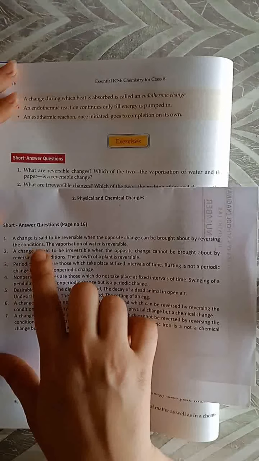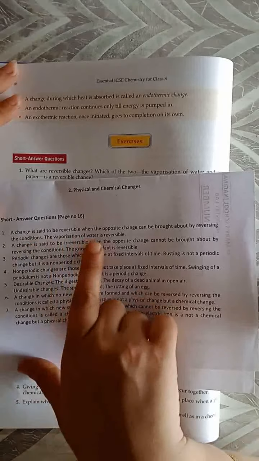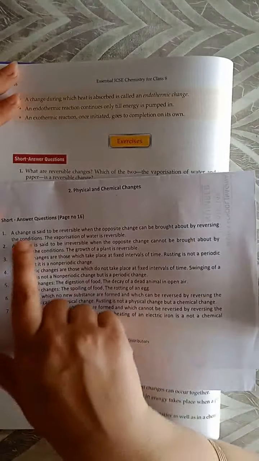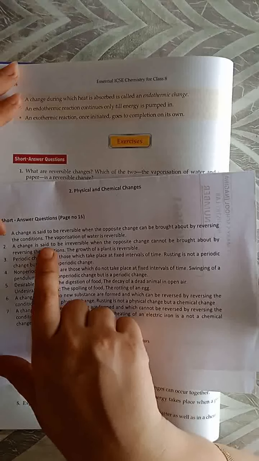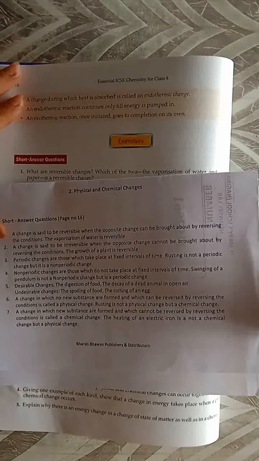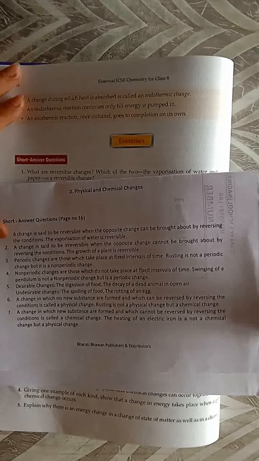See, look into this page. This page consists of the answers printout, so you can clearly look into it. A change is said to be reversible when the opposite change can be brought about by reversing the conditions. That is, we can get the original products back just by reversing the conditions.